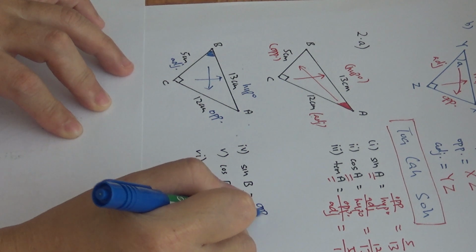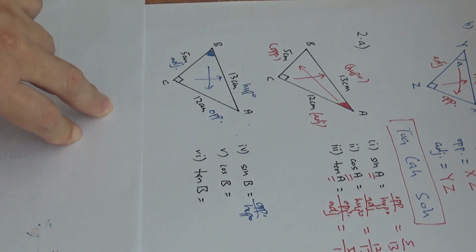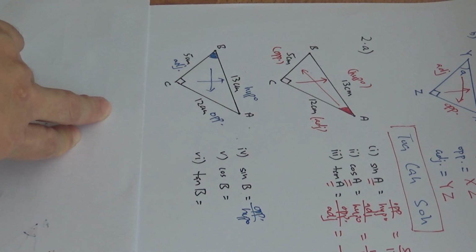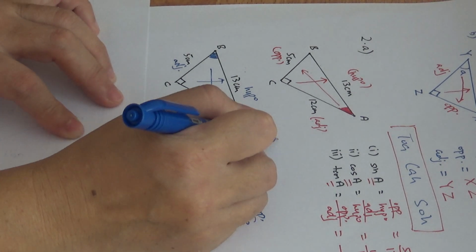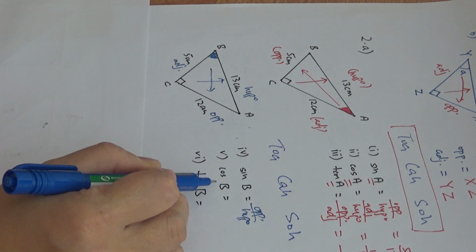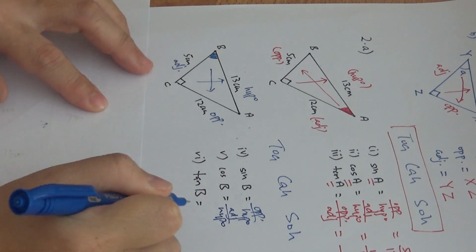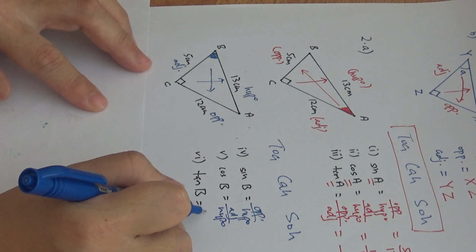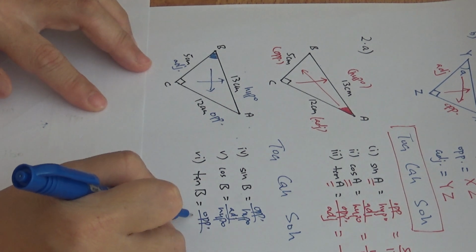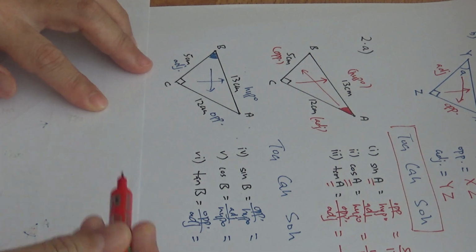Sine is opposite over hypo. Let me write this down again. Dua, ka, so. Cosine is adjacent over hypo, and tangent is opposite over adjacent.